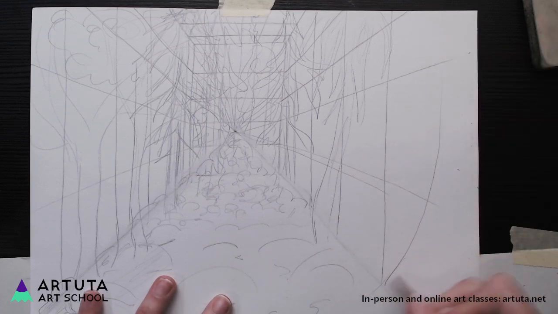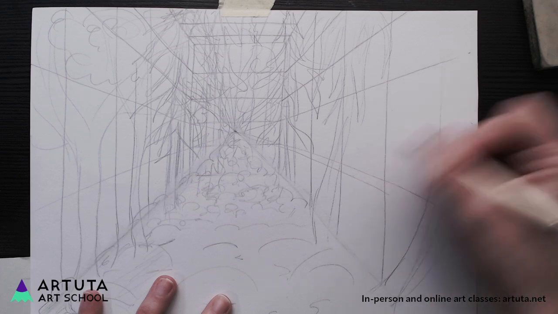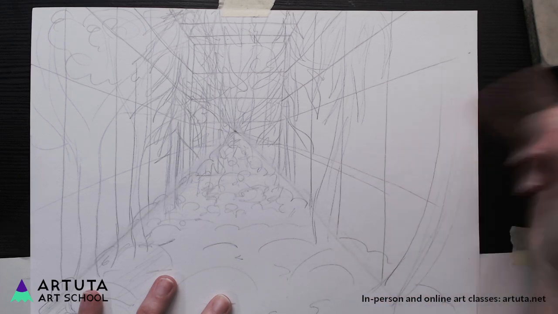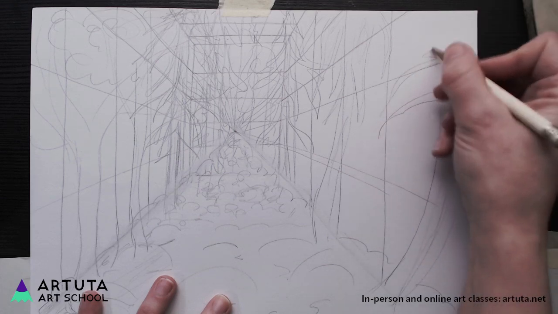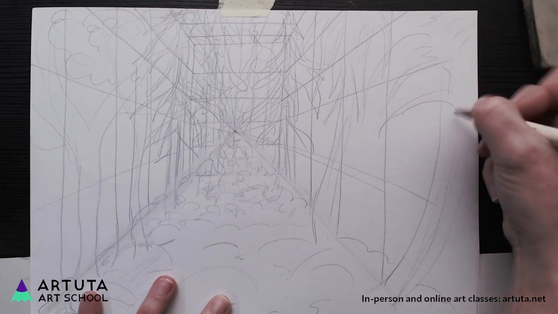Maybe this tree is going to really hang out over the edge of this trail. I'm going to keep my lines really gestural.